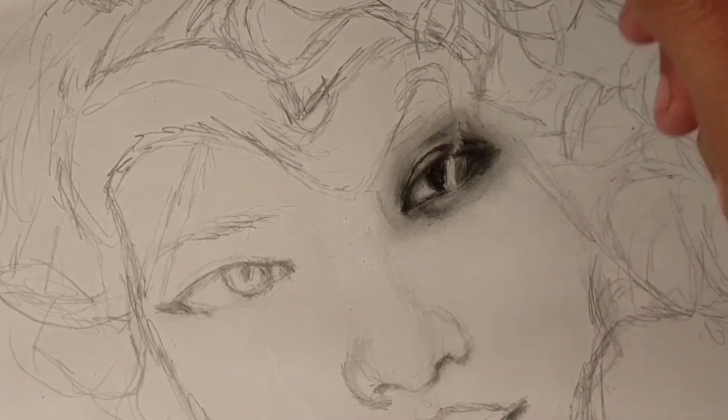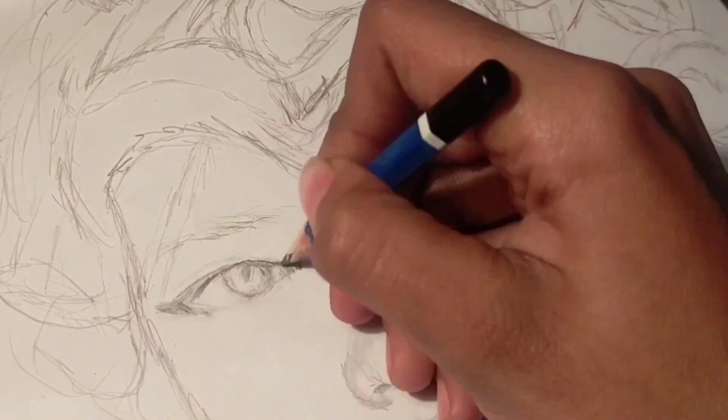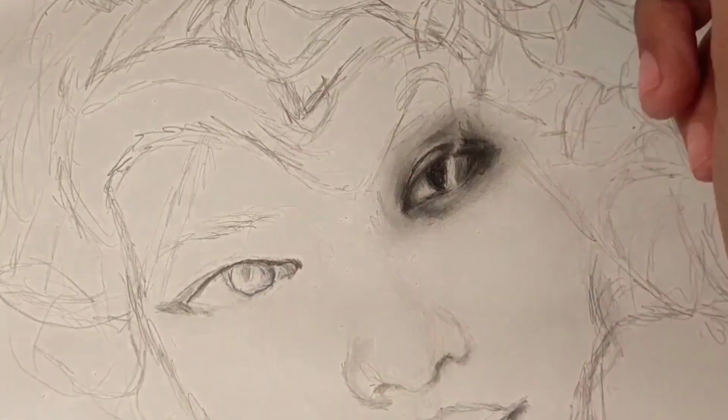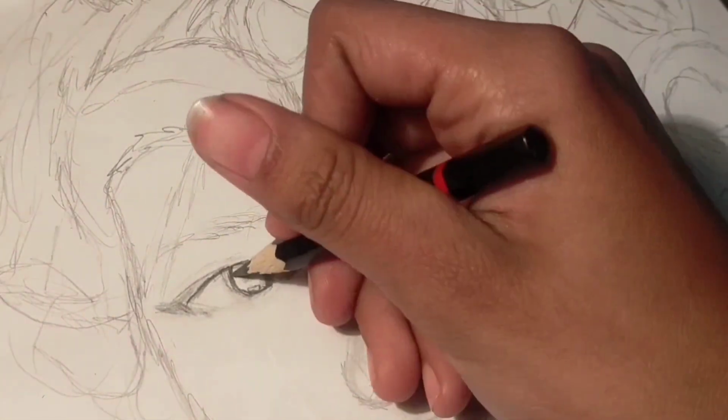Use a color pencil, but just don't use a ballpoint pen because it's a risk to use it. Now for the second eye, I'm using the same process. I will first start with the 3B grade pencil to just draw her outline a bit.